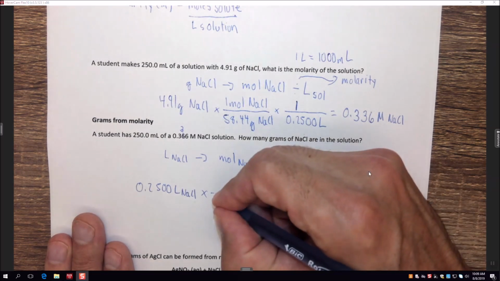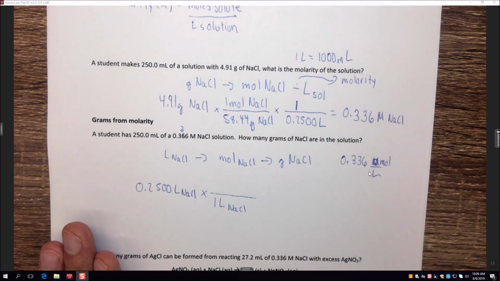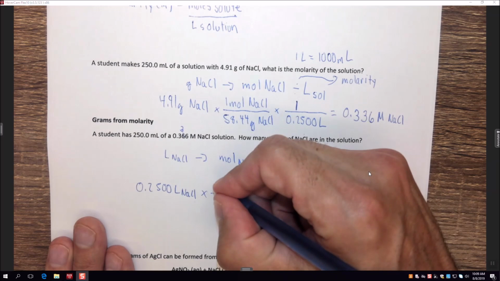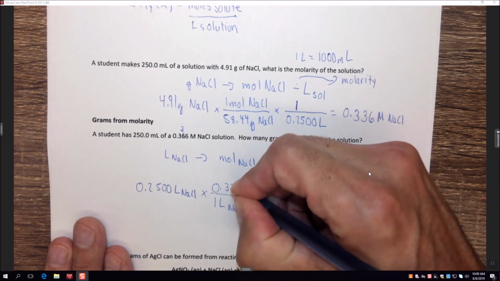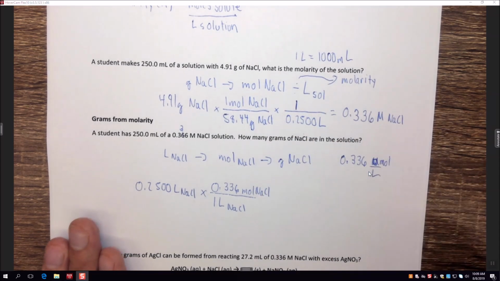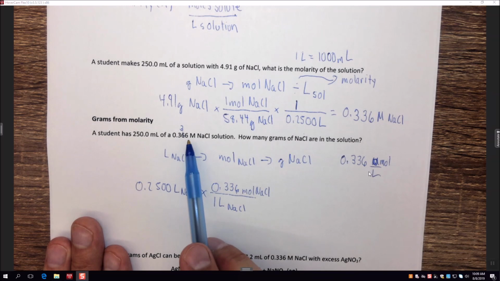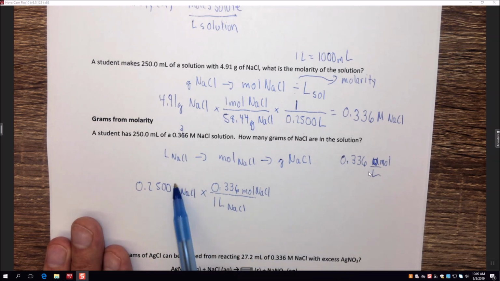So we want to put 1 liter of the NaCl solution on the bottom. How many moles does it contain? It contains 0.336 moles of NaCl. So when something is 0.336 molar, it's 0.336 moles per 1 liter. We want liters to cancel out, so we put the 1 liter on the bottom.